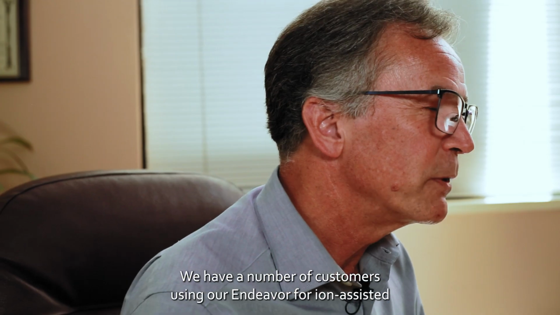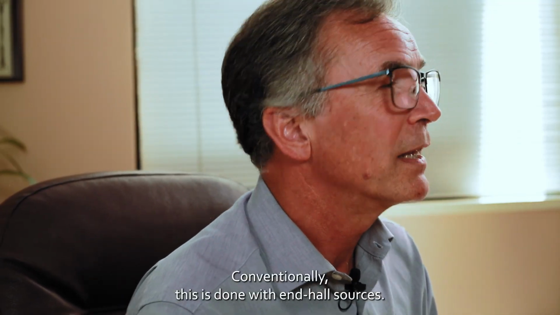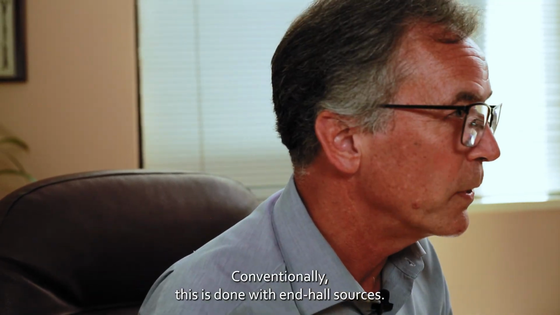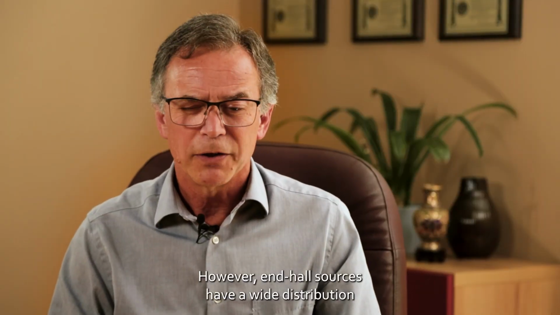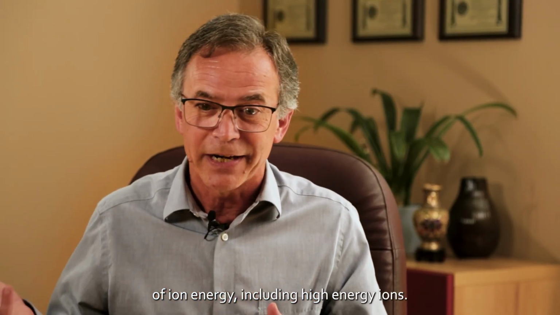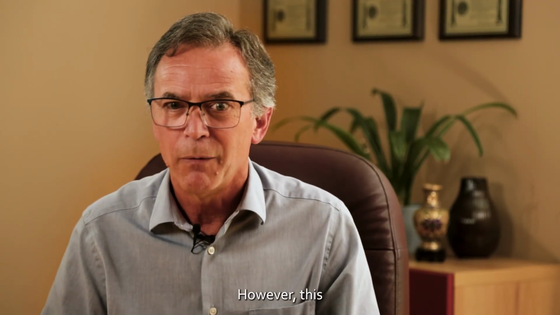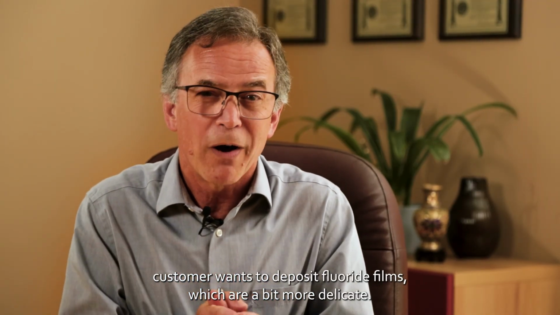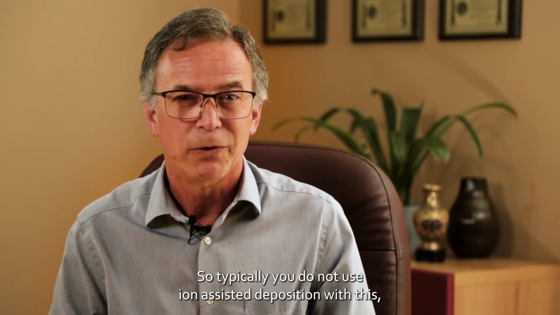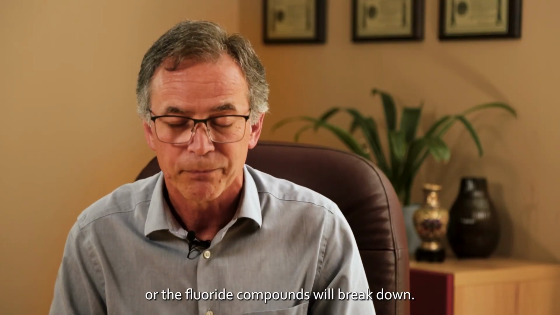We have a number of customers using our Endeavor for ion-assisted E-beam deposition. Conventionally, this is done with end-hall sources. However, end-hall sources have a wide distribution of ion energy, including high-energy ions. This is fine for most oxide films. However, this customer wants to deposit fluoride films, which are a bit more delicate. So typically you do not use ion-assisted deposition with this, or the fluoride compounds will break down.